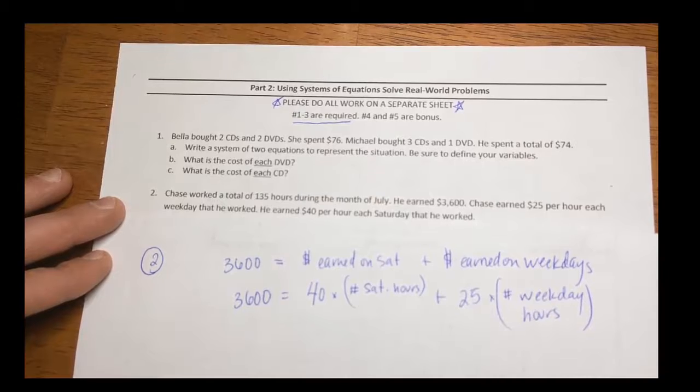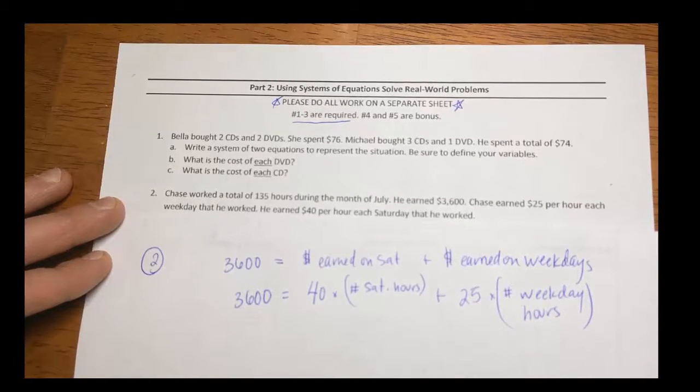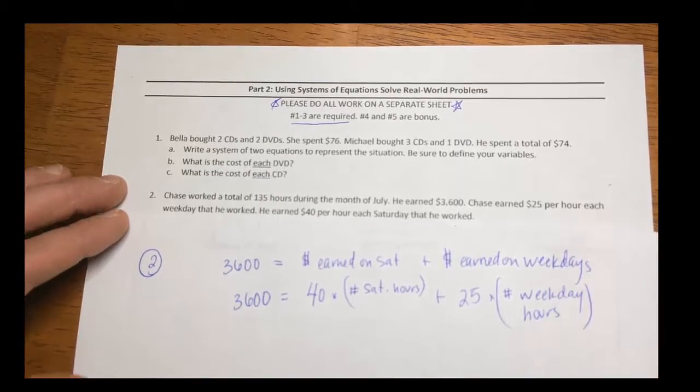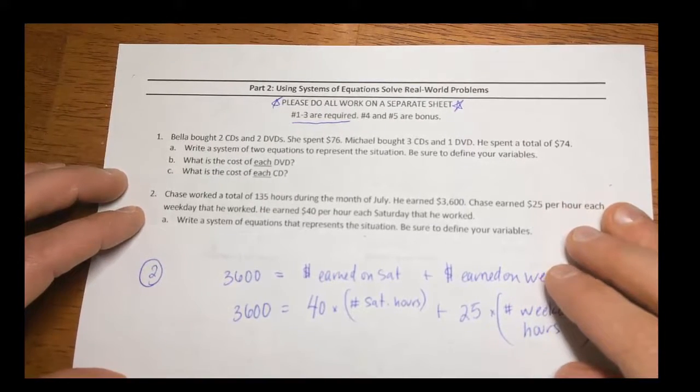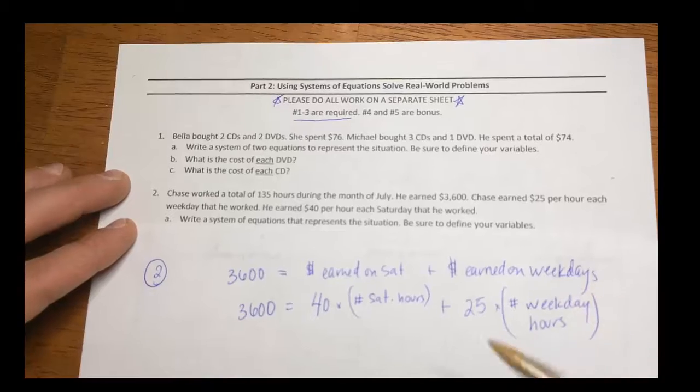Okay, now there's other things that we haven't used here yet, is that he worked a total of 135 hours. So that includes both the weekday hours and the Saturday hours. So I can really include that information.